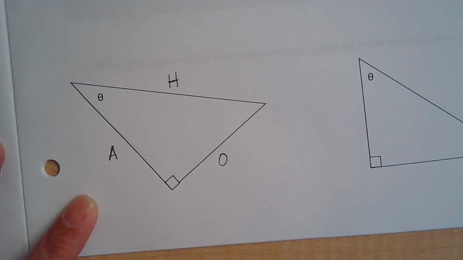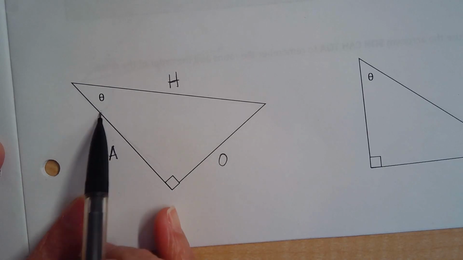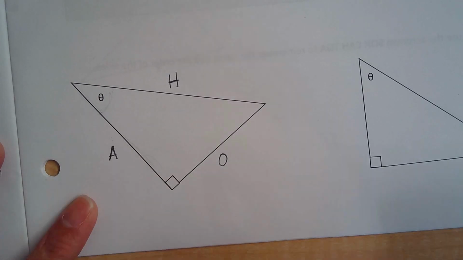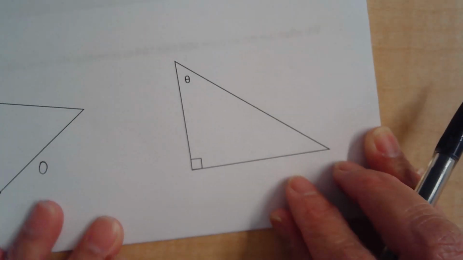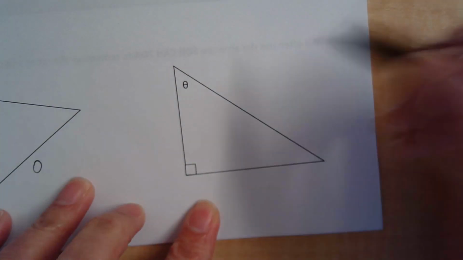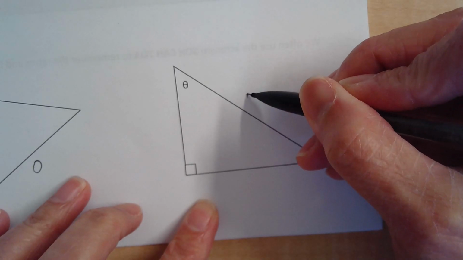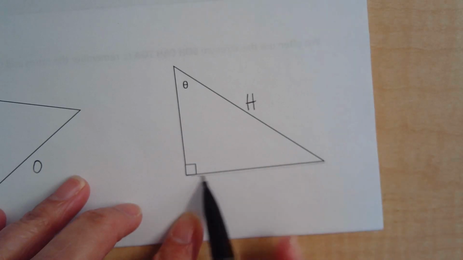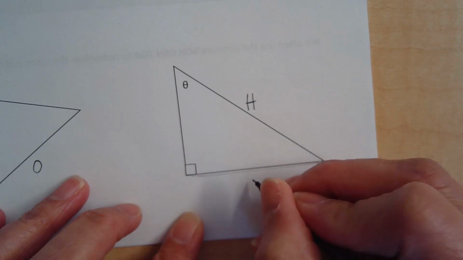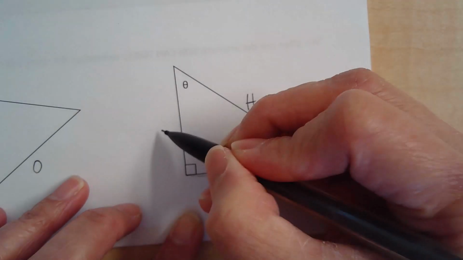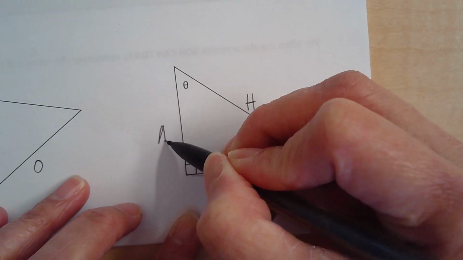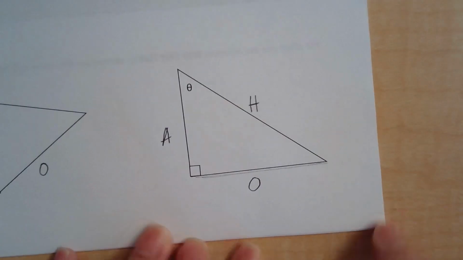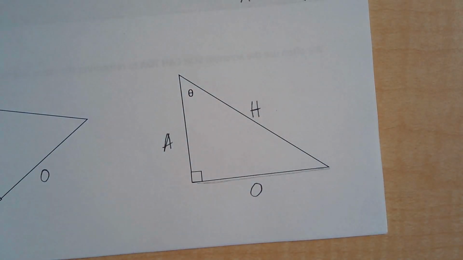Okay. So it's where the location of the theta is, where you're looking from. Last but not the least. What do you call this side? Hypotenuse, H. And what do you call this side? Opposite, O, yeah. And this one here is adjacent. Okay. Well, now that we've kind of figured out adjacent, hypotenuse, opposite, now we're ready to go.